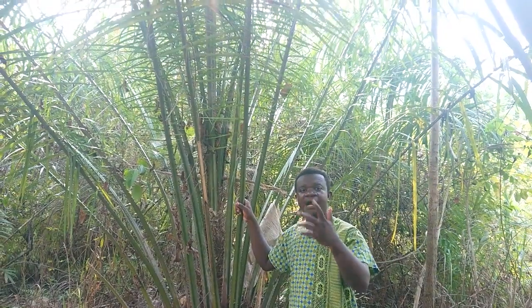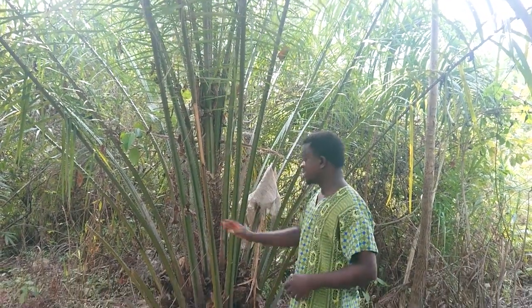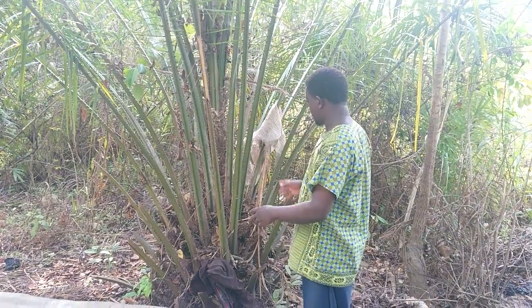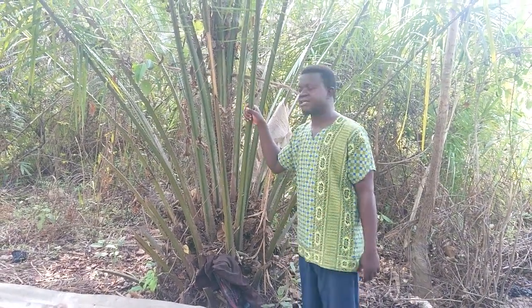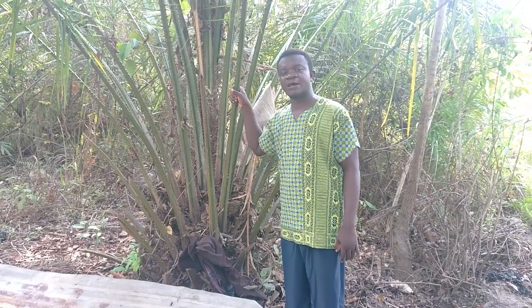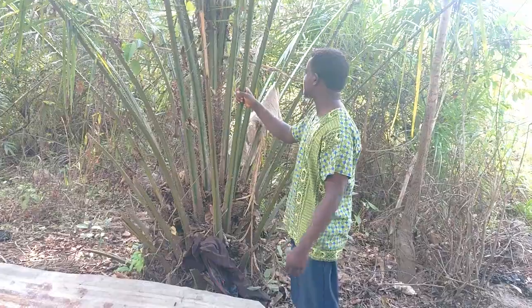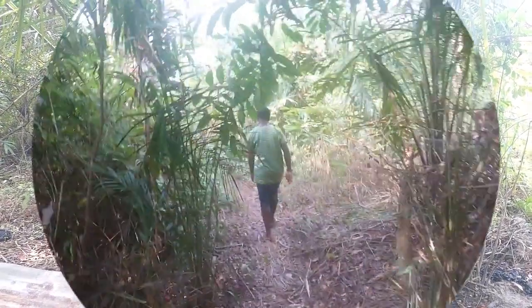I'll show you how to get these palm trees down. After it has fallen, the palm wine tappers try as much as possible to use their local means to extract the liquid palm wine.